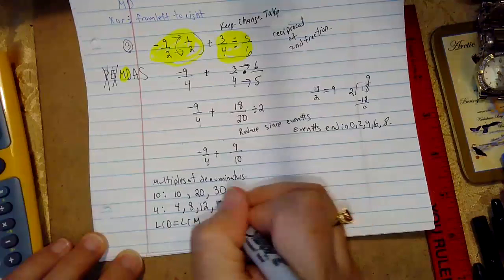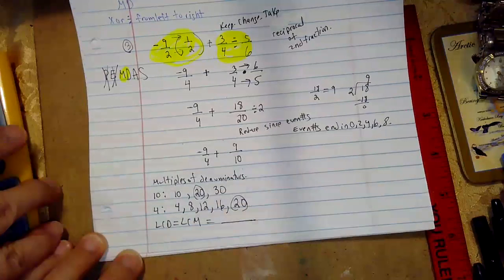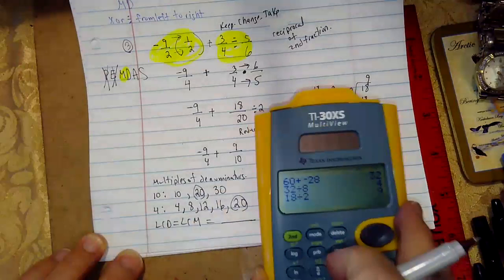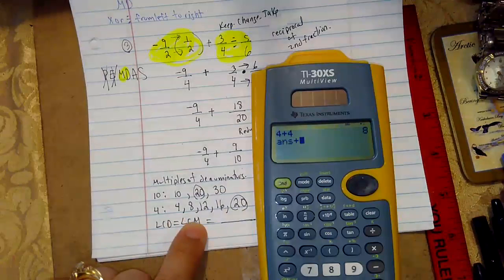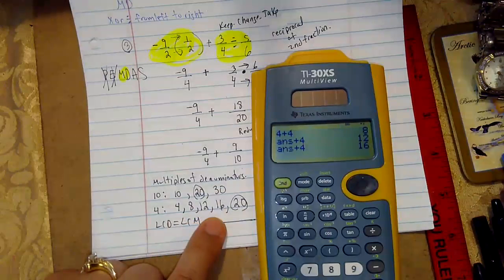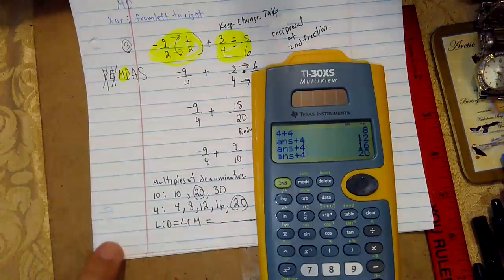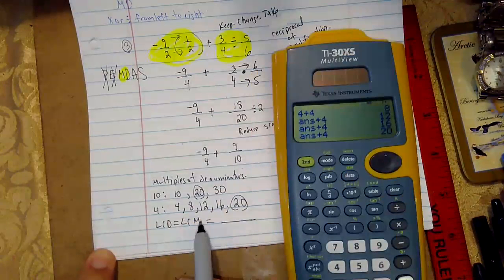So you see how you have that match there? Also what you could do is repetitively add 4. So you have 4 plus another 4, which gives you 8, plus another 4, which gives you 12, plus another 4, which gives you 16, plus another 4, which gives you 20. So you can always do that also, and just write that out.